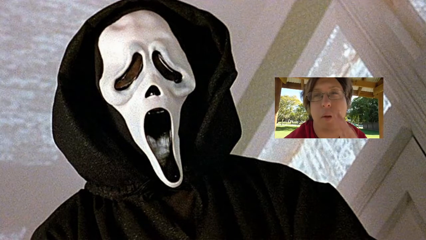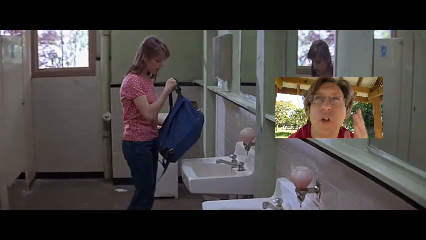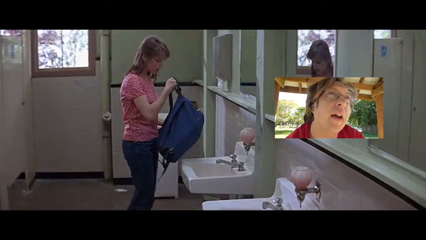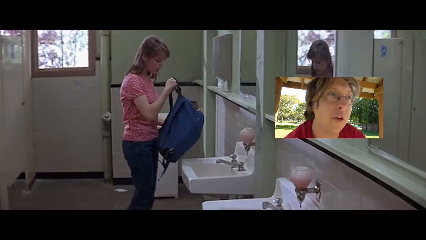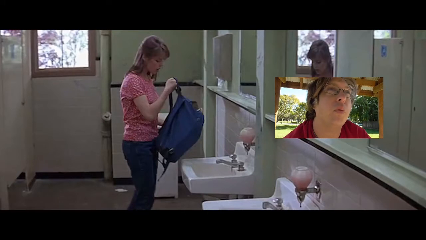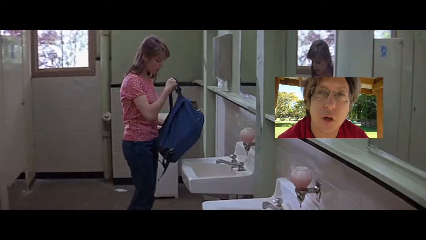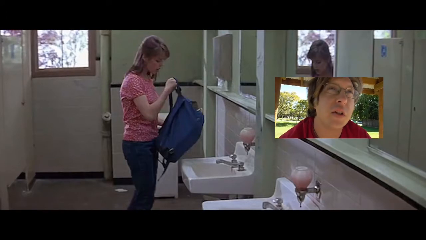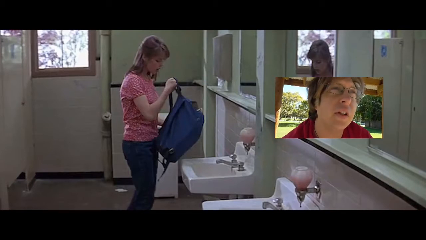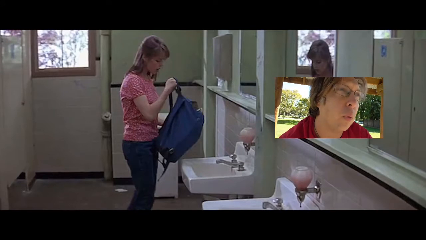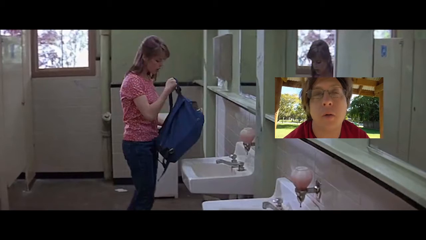Now, I'll get into what I mean by that in a second, but first I do want to get into one of the biggest theories I've seen, and I do understand why a lot of people think this, but I myself do not believe this one little bit. The scene where Sydney's in the girls' bathroom, and she is attacked by one of the killers in the toilet. Now, I don't think this was Stu for one minute. However, I don't believe the theory that it was Roman Bridger either.